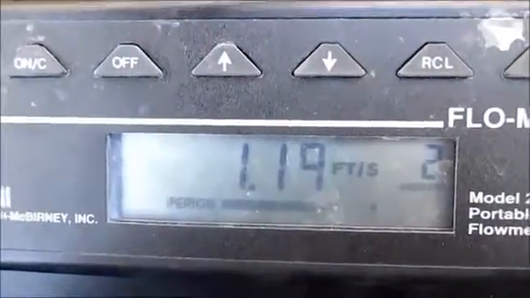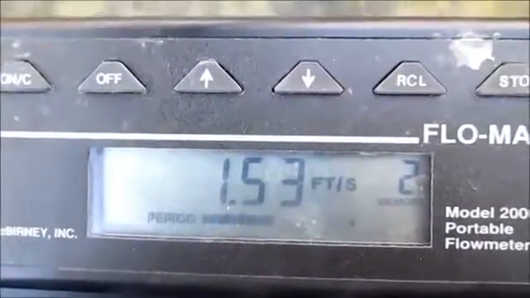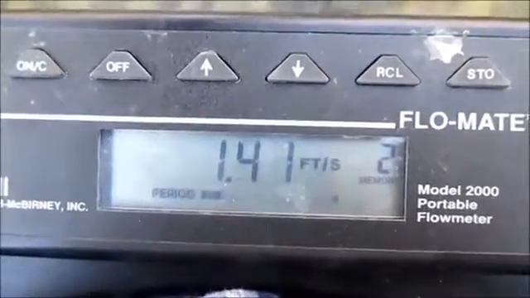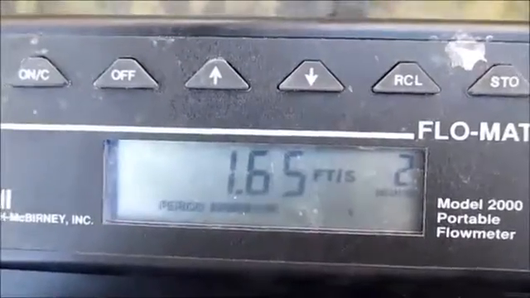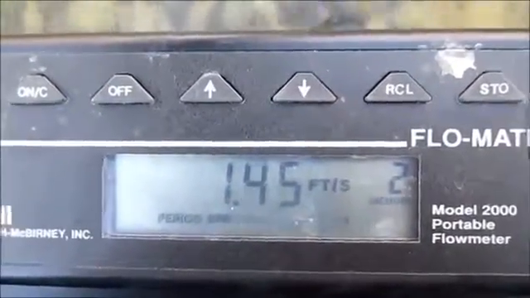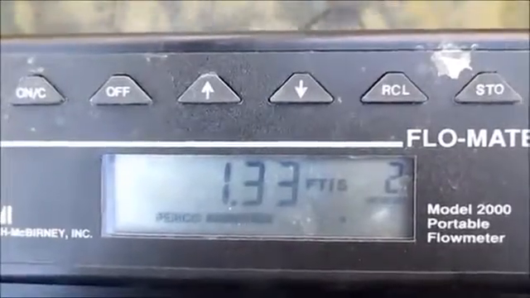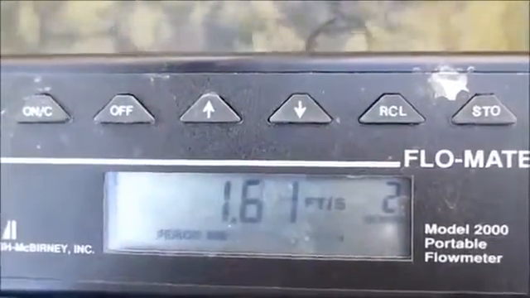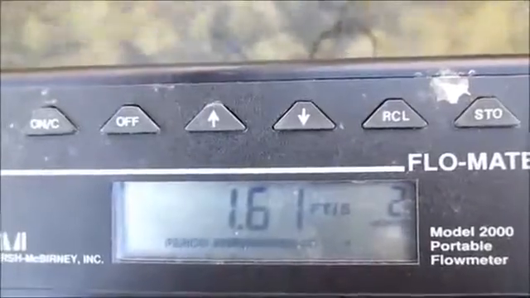It's going to go up and down a bit, and some models of flow meters are more accurate than others, but if we take multiple observations over the course of a minute, we should get a pretty good idea of what the average flow velocity is in this stream.